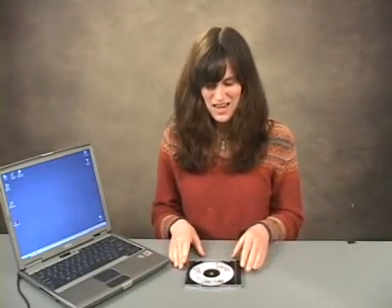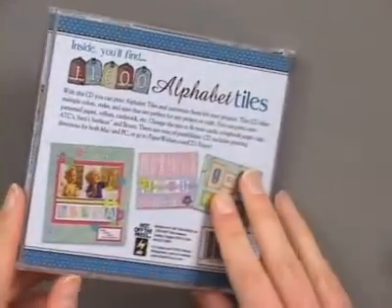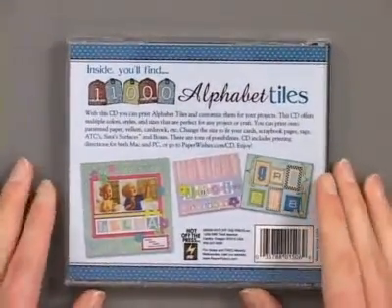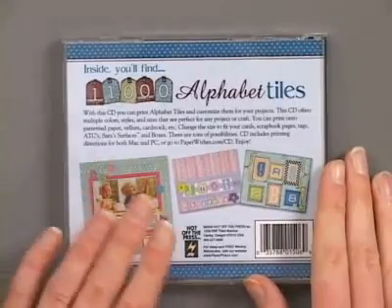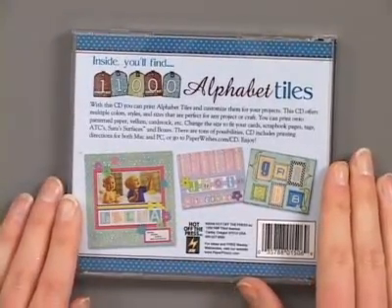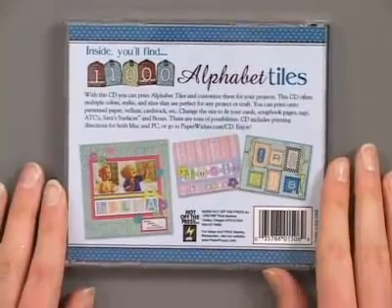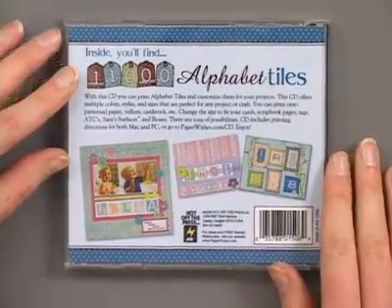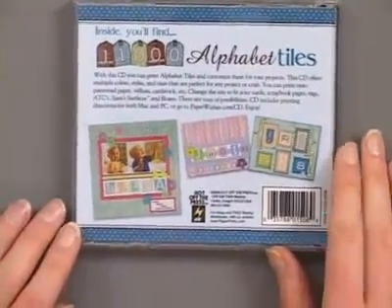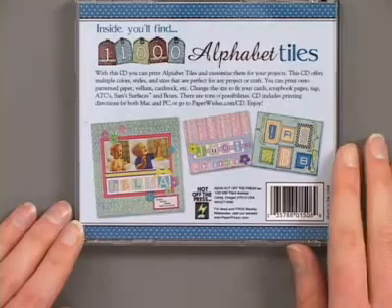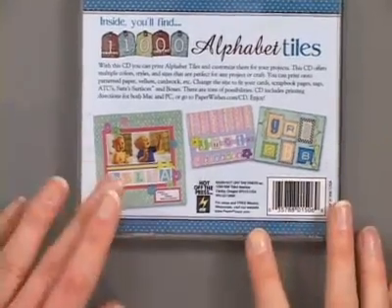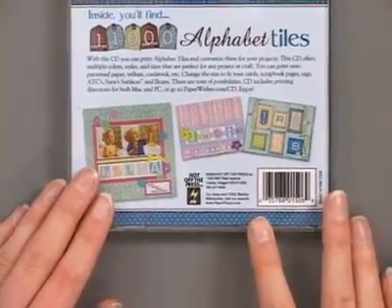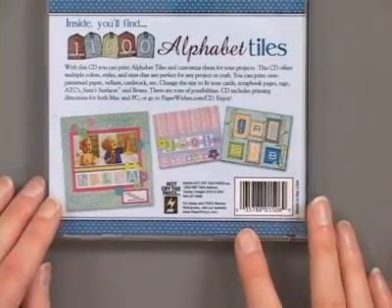You'll find more than 11,000 alphabet tiles in our Alphabet Tiles CD, and this is compatible for both our PC and Mac users. You'll need Adobe Reader to open the content of the CD, but it's been included on the CD if you don't already have it on your computer. The advantage to having these tiles on the CD like this is that you can print off as many as you want.